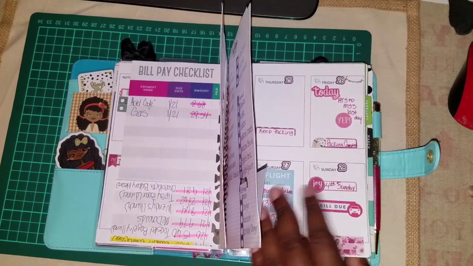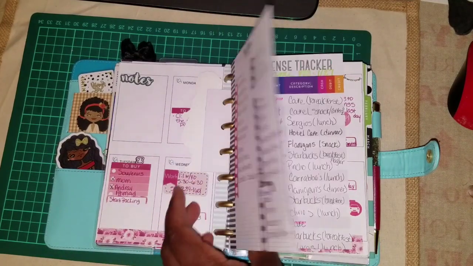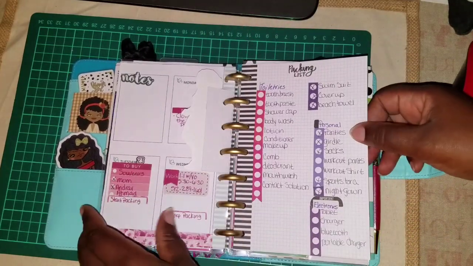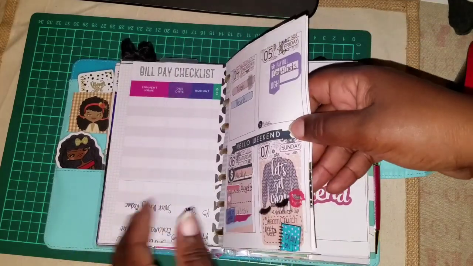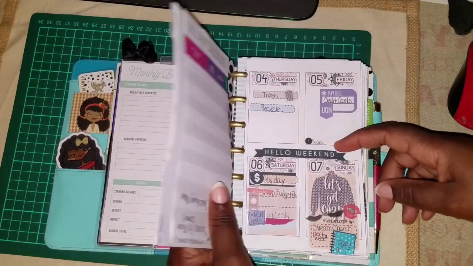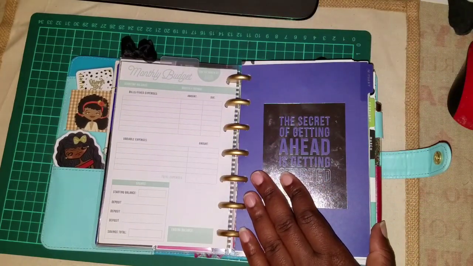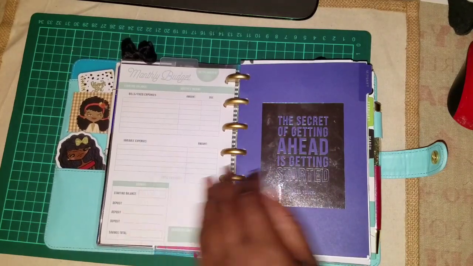So again, just the week of the 22nd to the 27th. My packing list. So packing list works really well for me. So yeah, this was the month of January. And this is using the mini budget planner as the main. That's why you see this kind of dashboard.